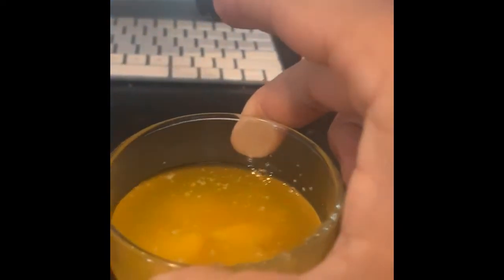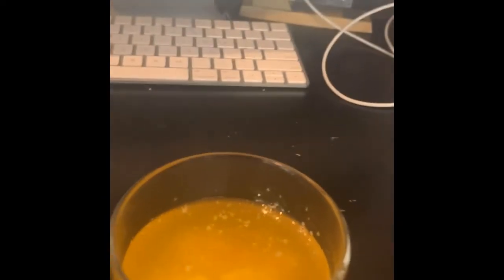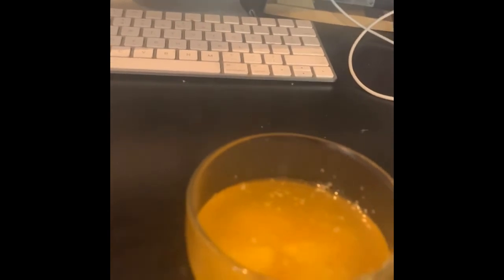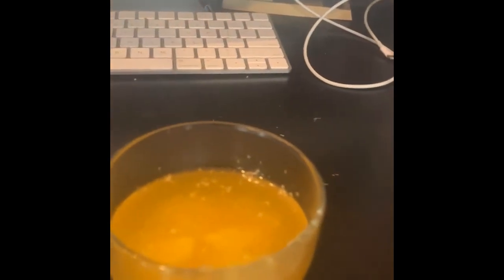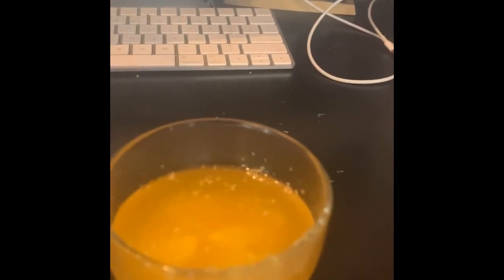So you can see that this important property of water, which only water has, is so important for the ice, for solid ice to float on top of water and to create a shield so that the water does not cool.